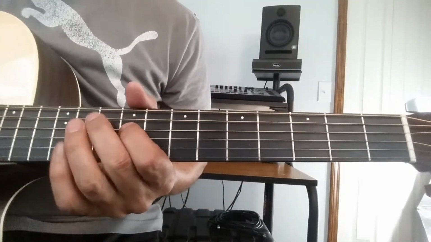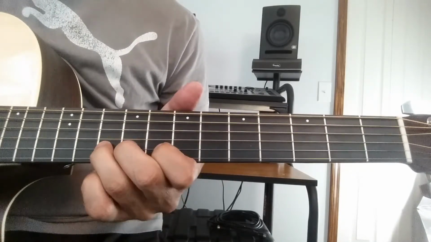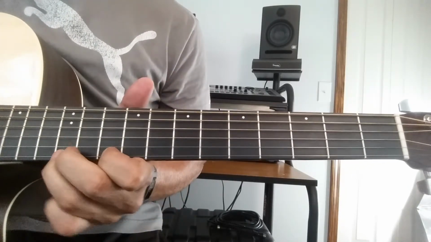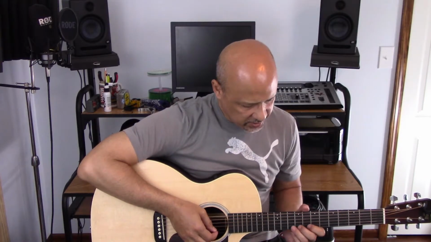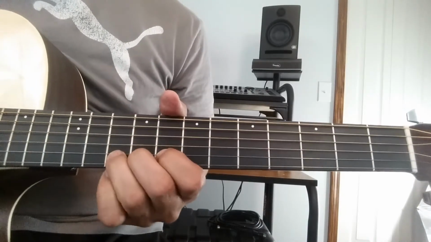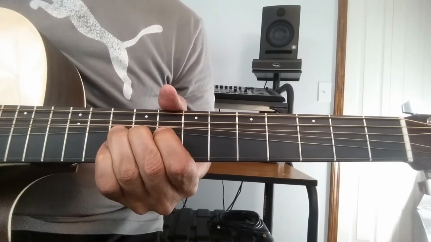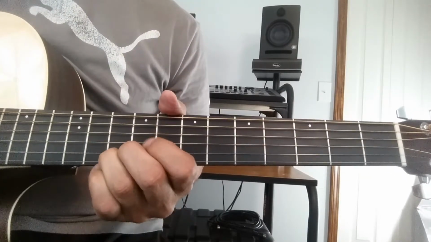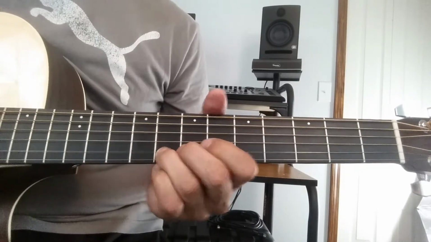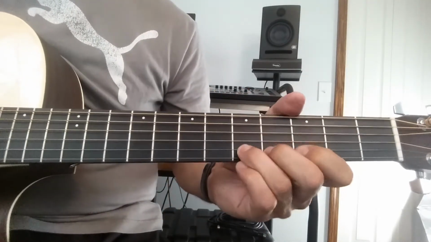So let me play just a little line and I'll incorporate a bend in there somewhere. Here we go. You notice that I can bend going up, but I can also start the bend and then hit the note and let it come down. That's another technique. So use bends whenever you're playing your solos.